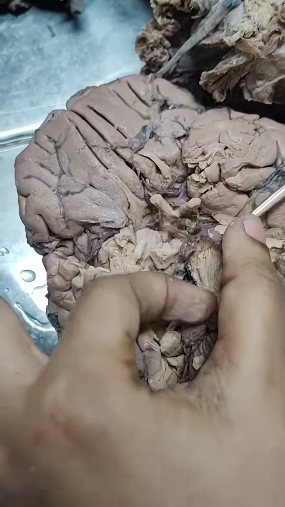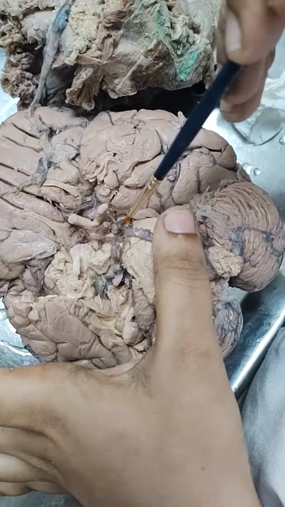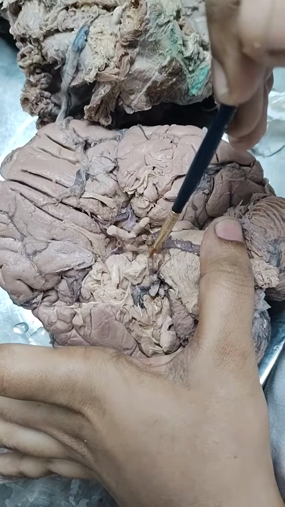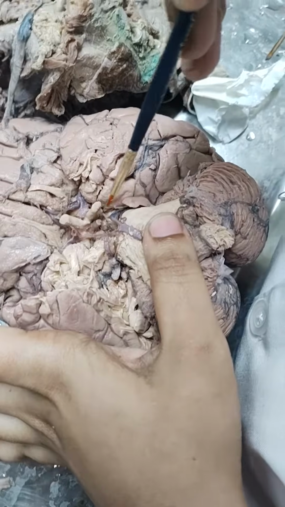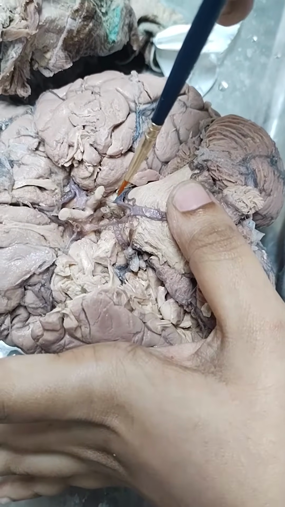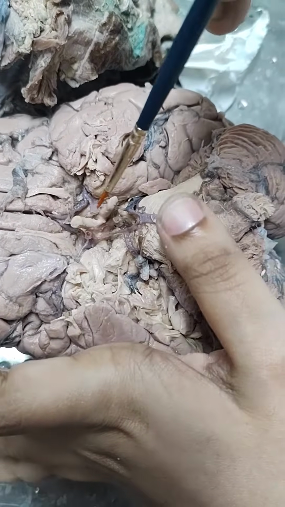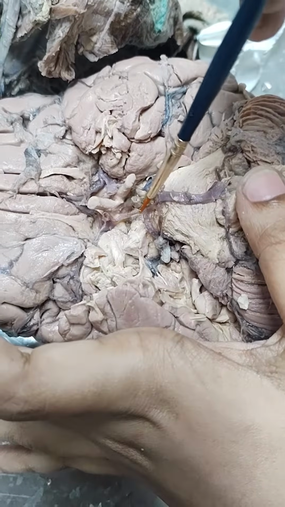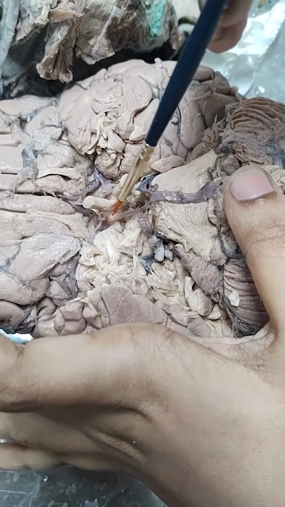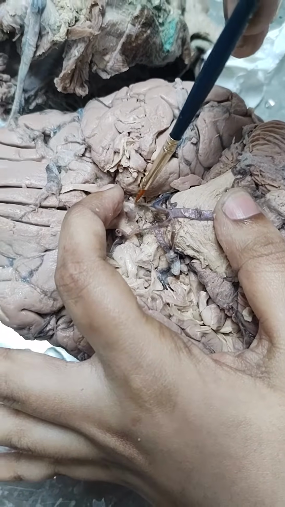So the circle of Willis now: the terminal branches of the basilar artery are the posterior cerebral arteries. This is the posterior cerebral artery, one on the left, one on the right. The posterior cerebral artery gives posterior communicating branches on both sides. This is the posterior communicating branch of the left posterior cerebral artery and the posterior communicating branch of the right.